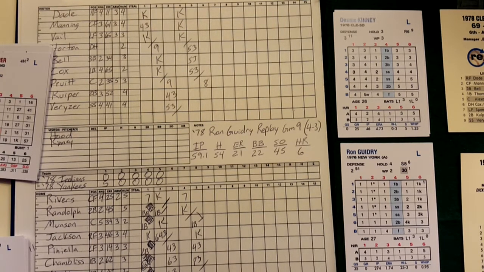Two six. Munson should have been a fly out. 20 in column 6. Oh. Okay, that's where I messed up. Munson, let's see.